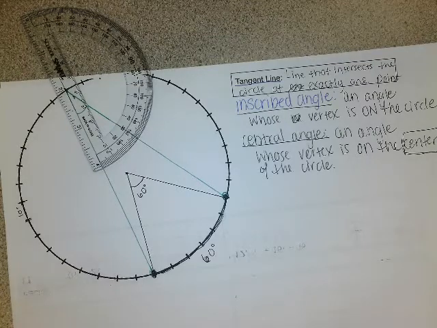Well, 150 is an obtuse angle, right? Is this an obtuse angle? Did you find it? This on your vertex, this little part right here. Okay, and then you have to line up one of the sides of your angle to 0.